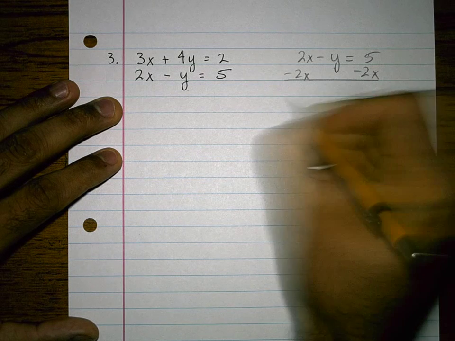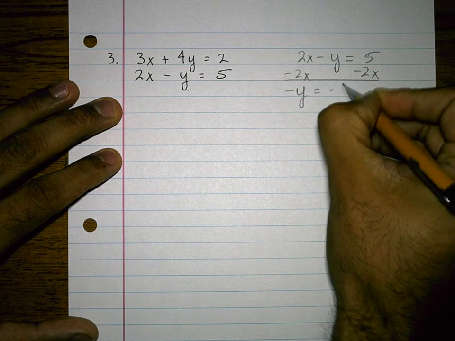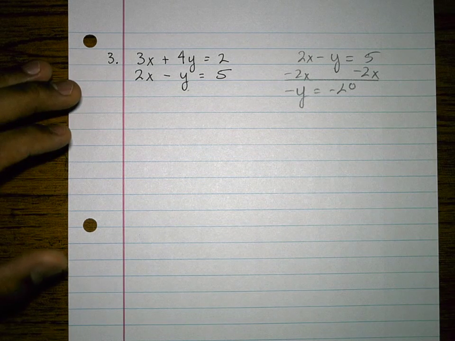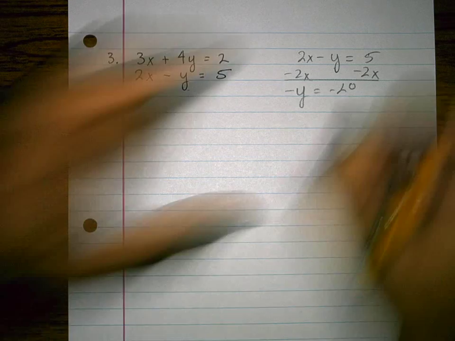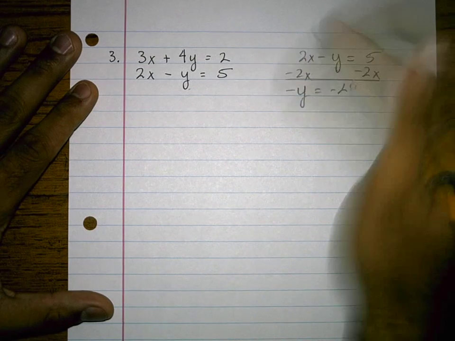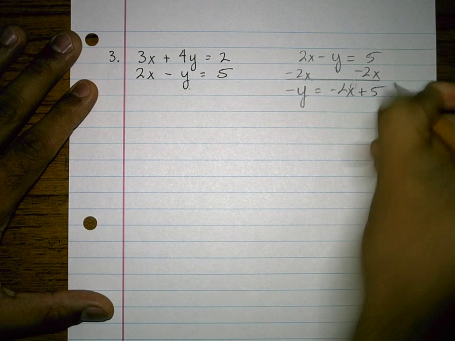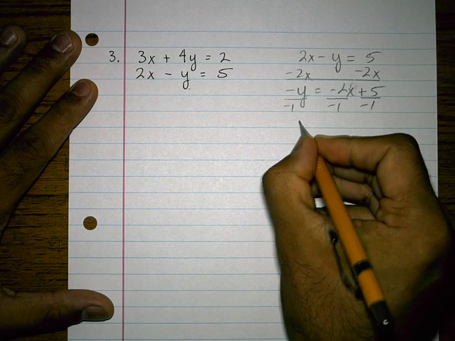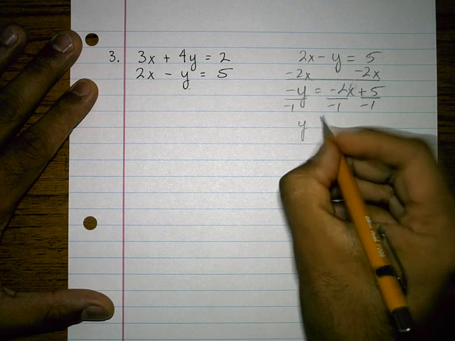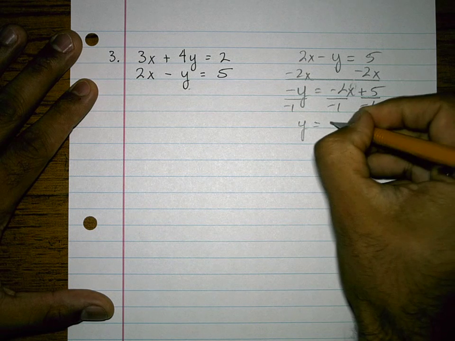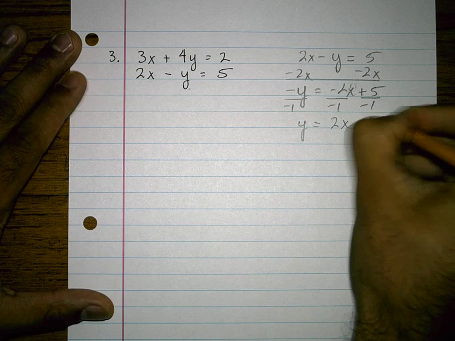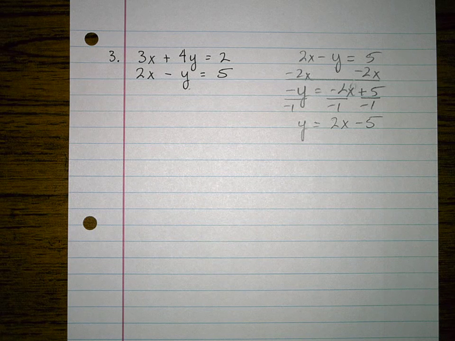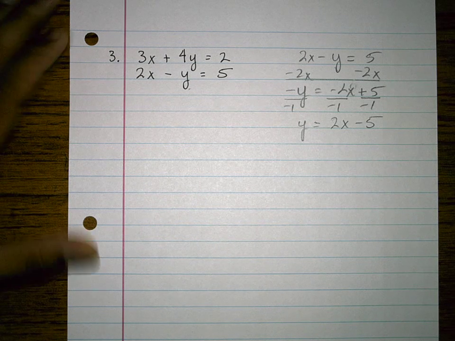Remember, these are not like terms, so I can't combine them. Oops, sorry. To x plus 5. I'll divide everything by a negative 1. And y, a negative and a negative is a positive. Okay, so now I got a variable by itself.